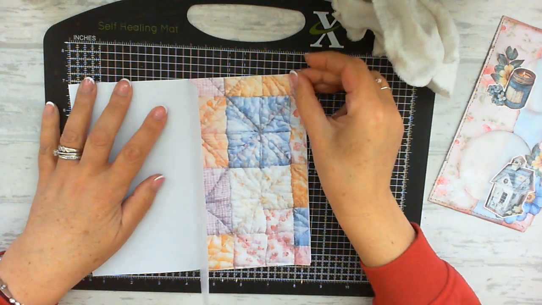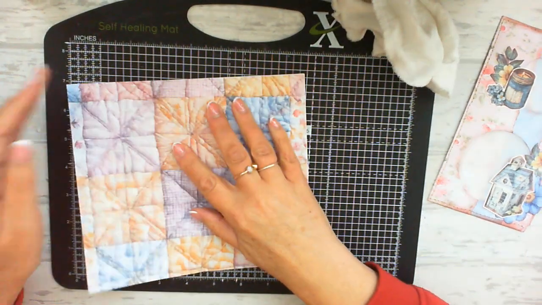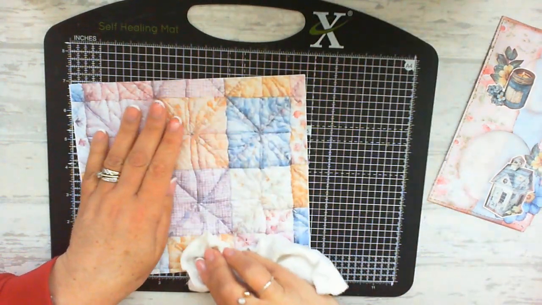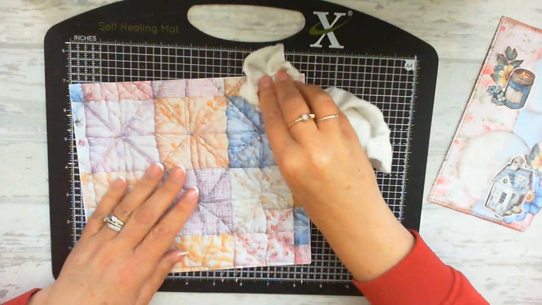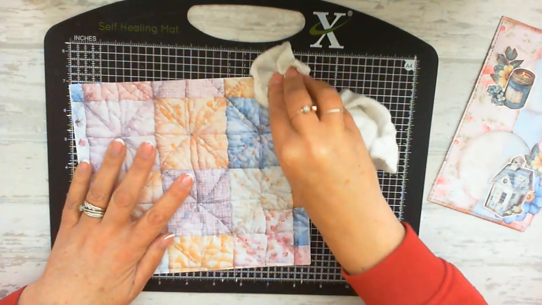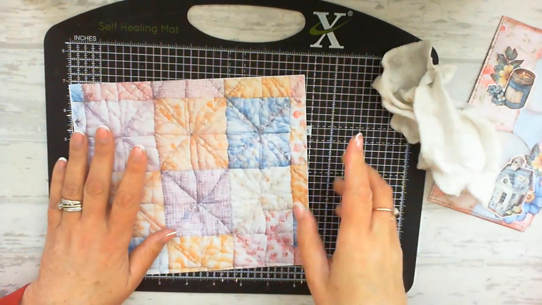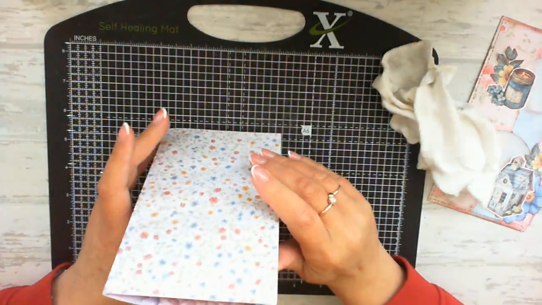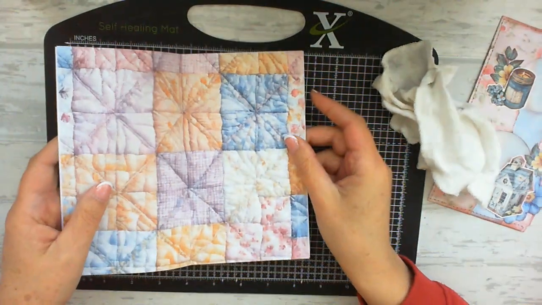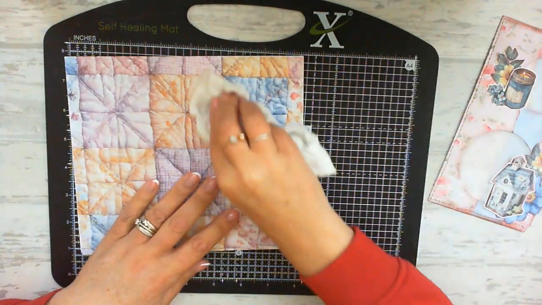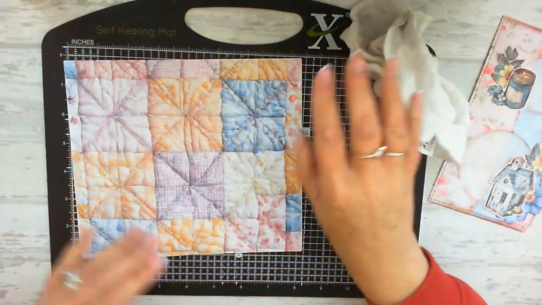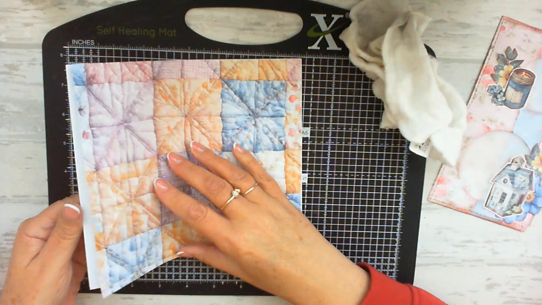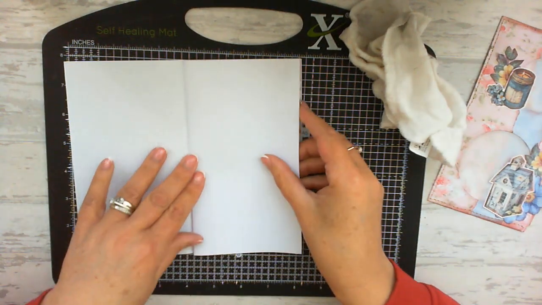Put it over just a little bit. There we go. I'm going to trim it afterwards if it needs trimming. So now we should have the back covered, yes, and the inside back covered, yes, but not our inside front. That is still loose at the minute.